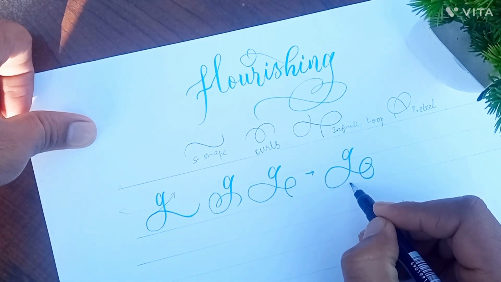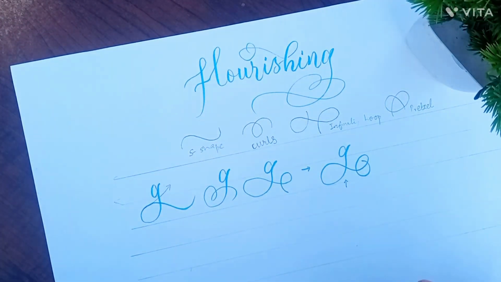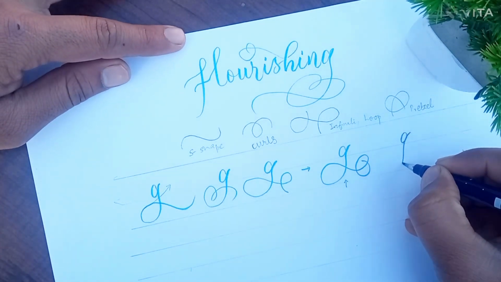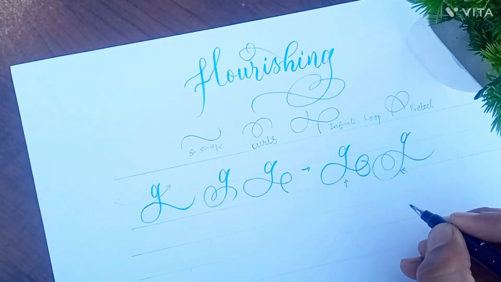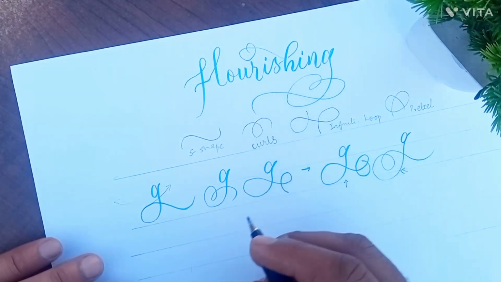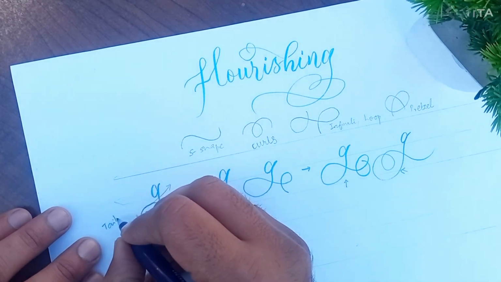So this is a combination of all three shapes. So this is G in the flourish way. You can make these ovals quite larger than the rest. These are at the tail point.